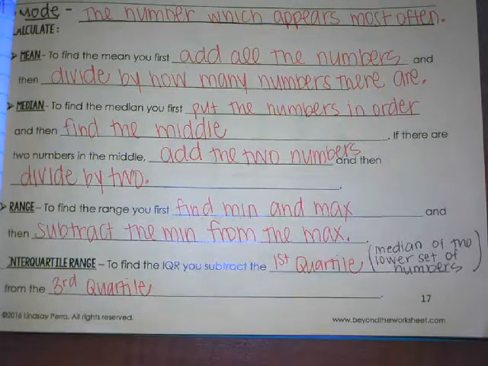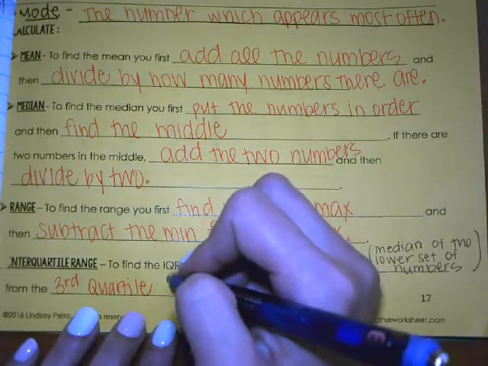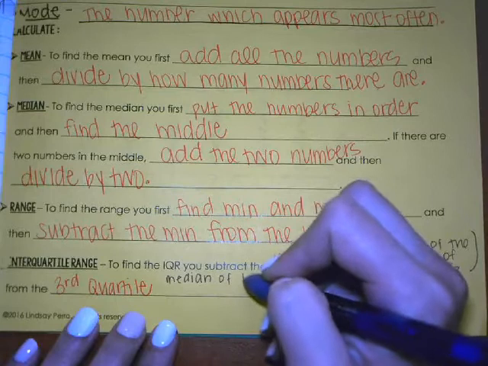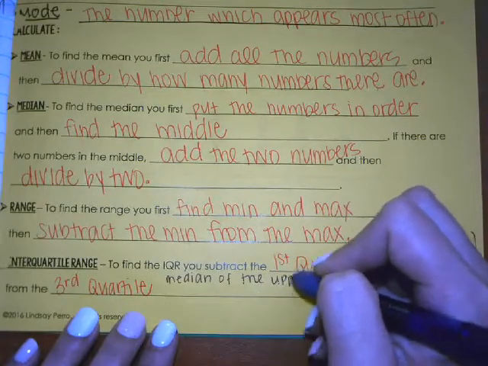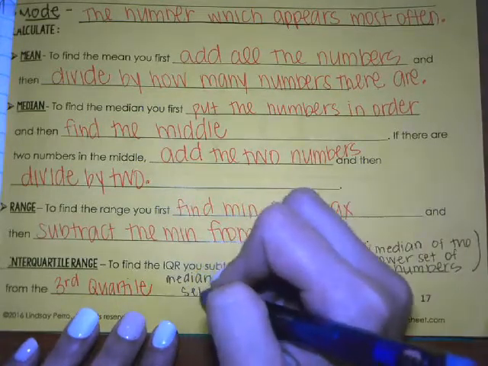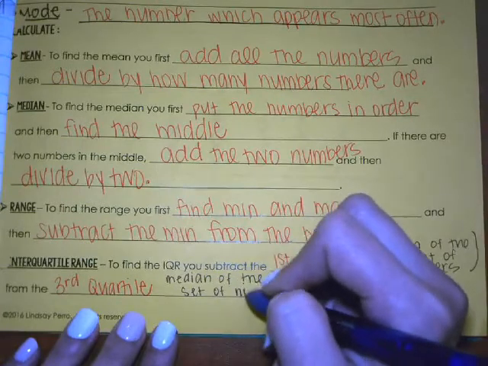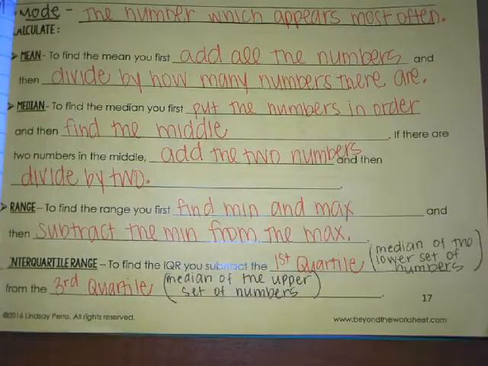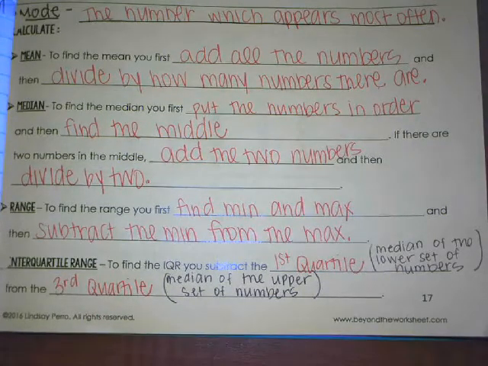And the third quartile is the median of the upper set of numbers. And I'll show you what that means in an example, okay?